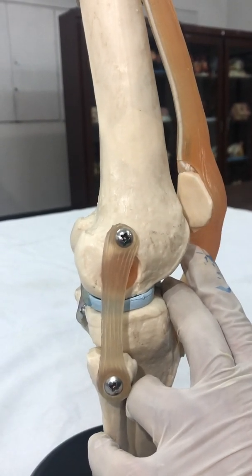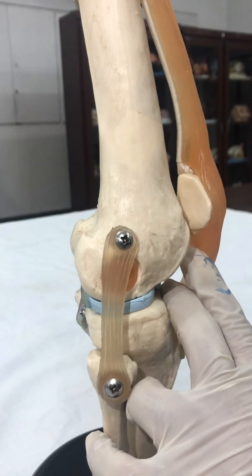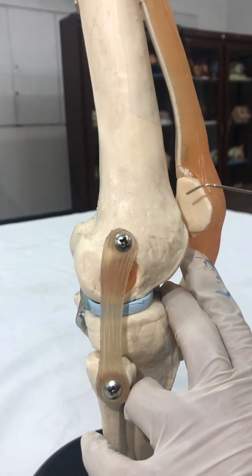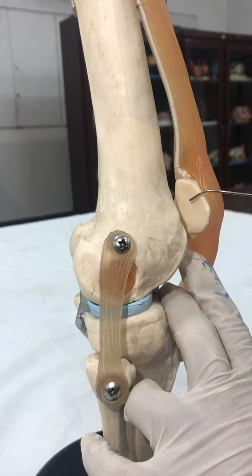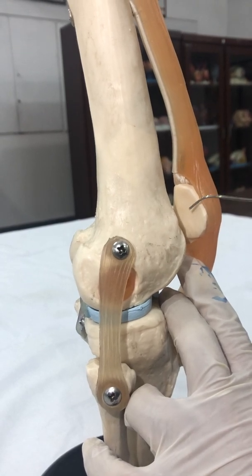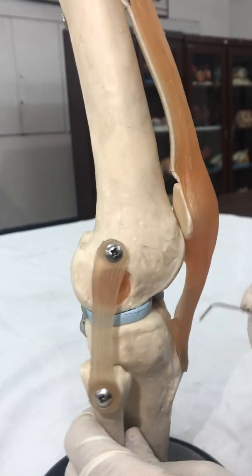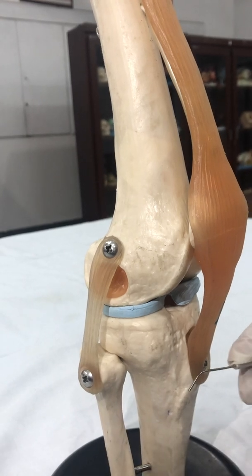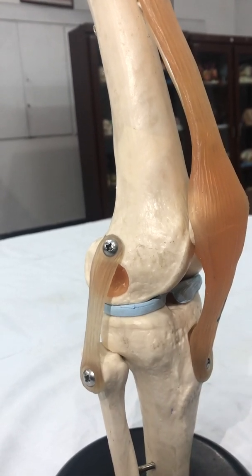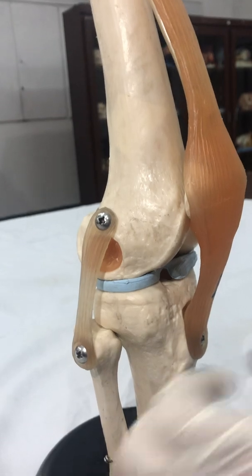Sesamoid means seed-like or sesame seed-like. This bone acts as a fulcrum and gives mechanical strength to the tendon of the quadriceps muscle to extend the tibia at the knee joint.